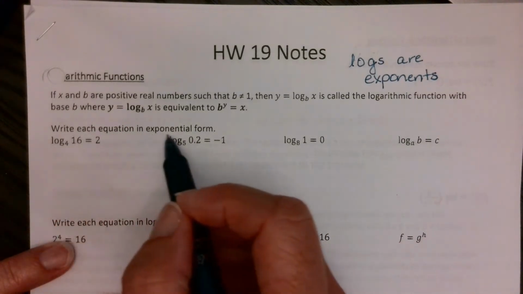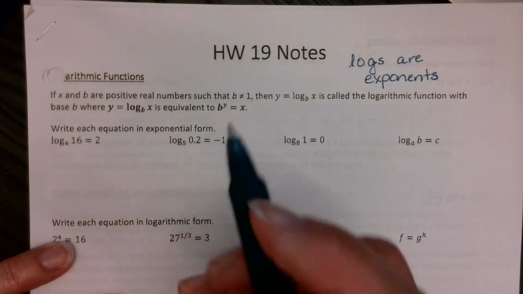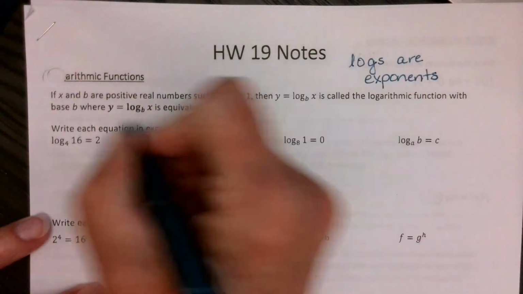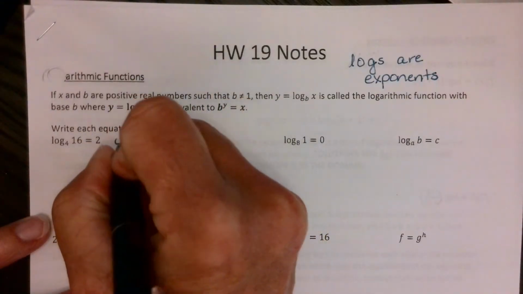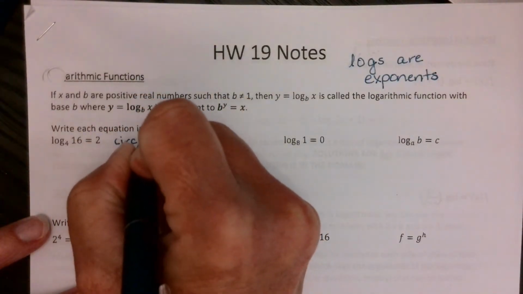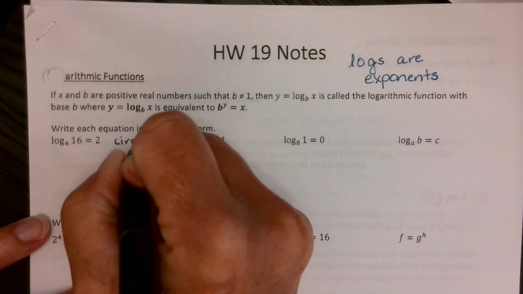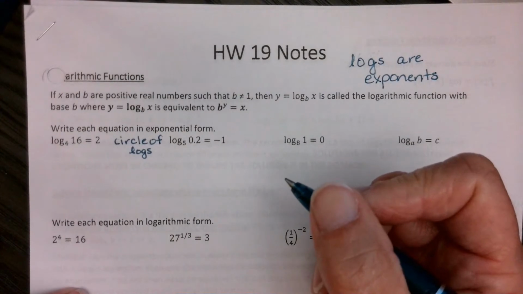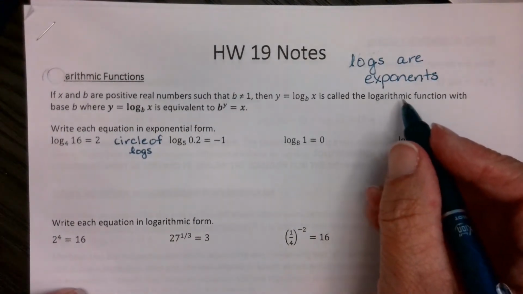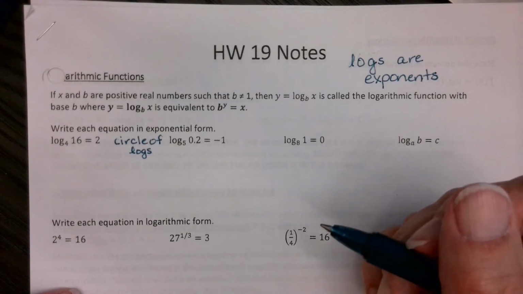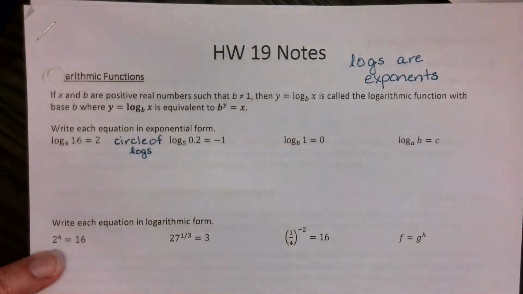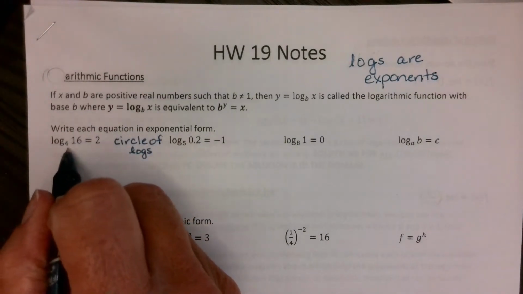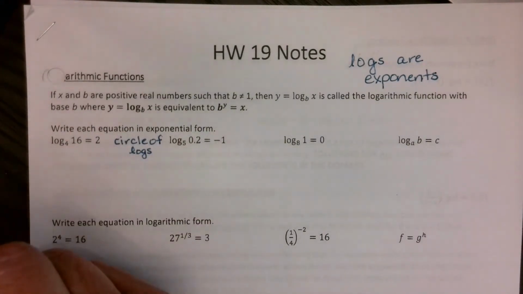Write each equation in exponential form. We're going to use something called the circle of logs. I'll just write it right here. Circle of logs. I have a hard time saying logarithmic function, so we're just going to shorten it to logs. What you're going to do is read this as log base 4 of 16 equals 2.